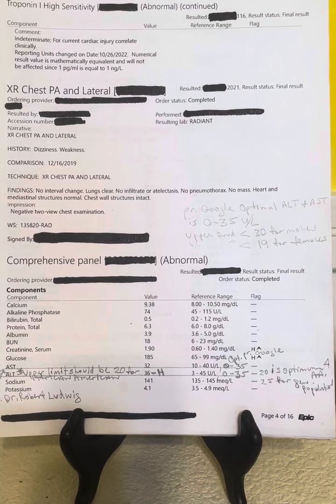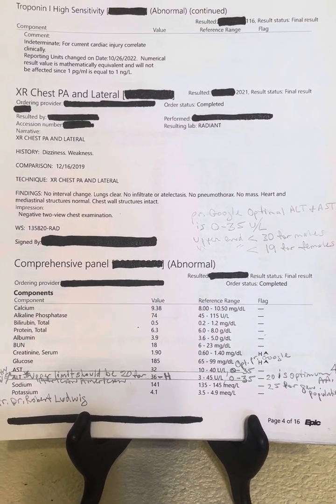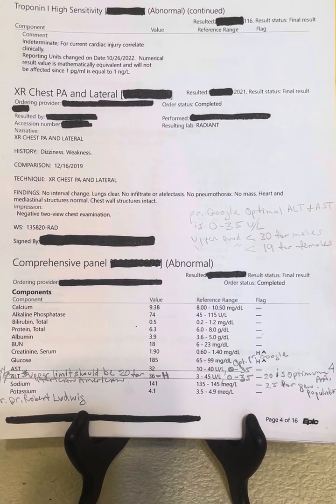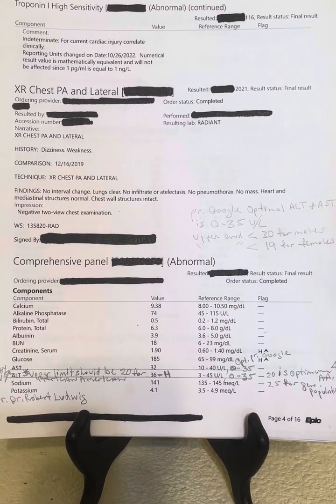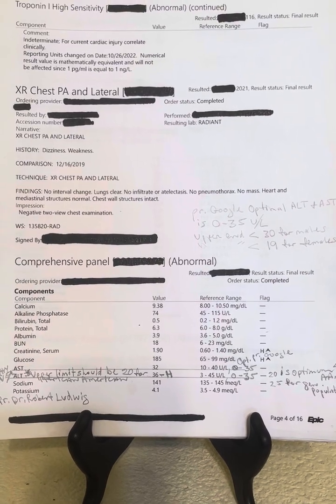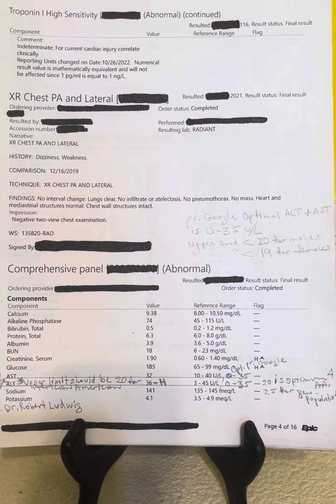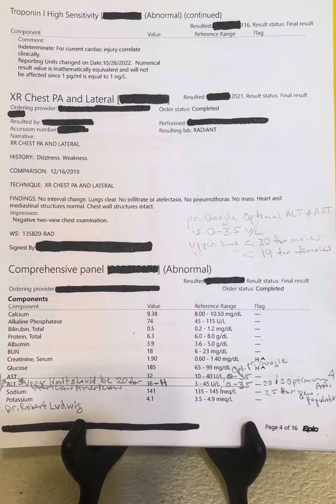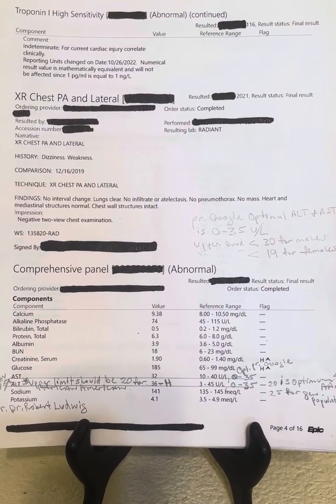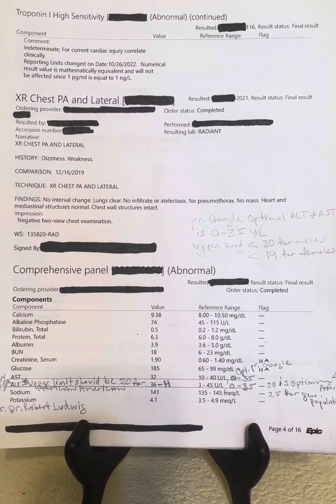Well, come to find out that reference ranges are simply the average range of the population that has been tested for that particular entity. So in other words, the reference range is the average, not the optimal goal.